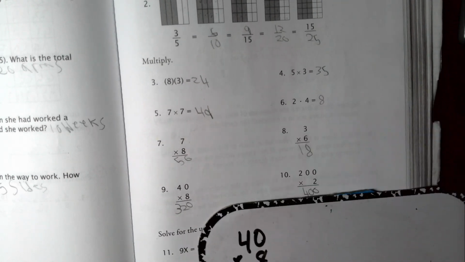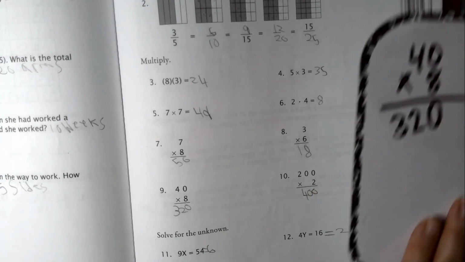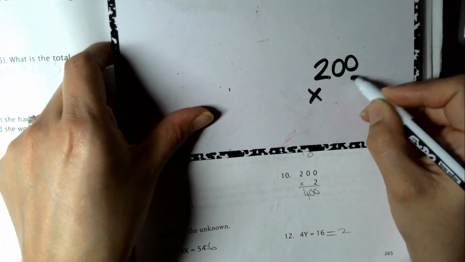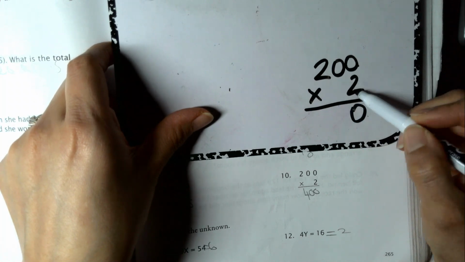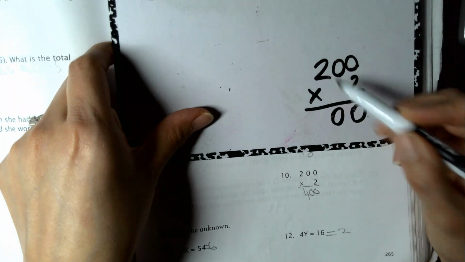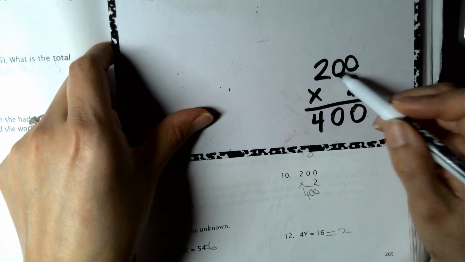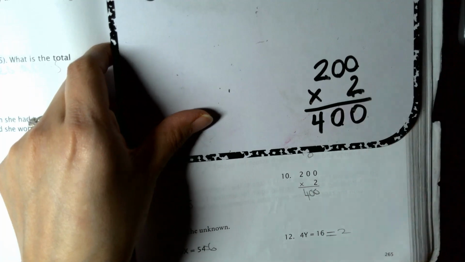Okay. The same thing goes for this one. It shows 200 times 2. You do 2 times 0 is 0. 2 times 0 again is 0. And then 2 times 2 is 4. So you start at the bottom and you go to each number and you put the digit down as you go. Okay?